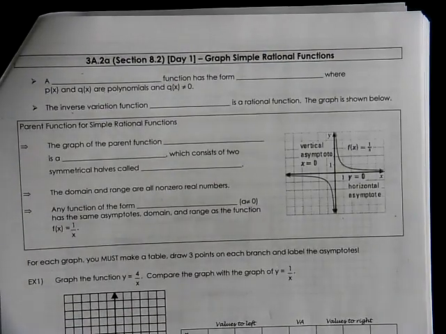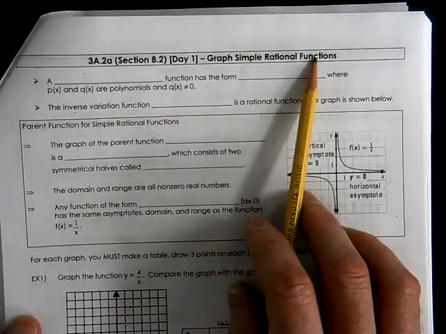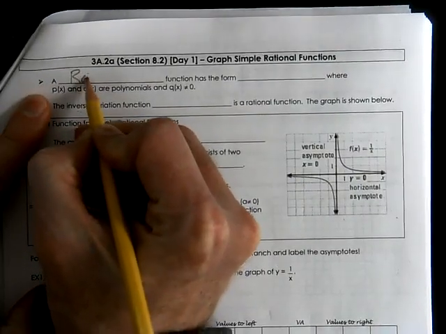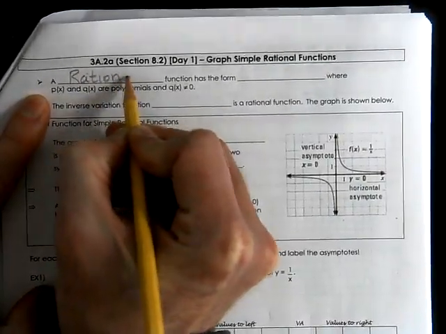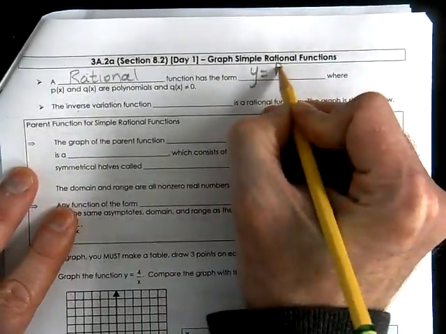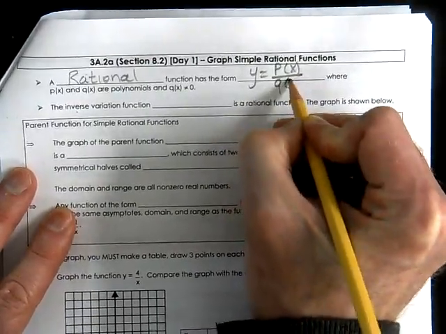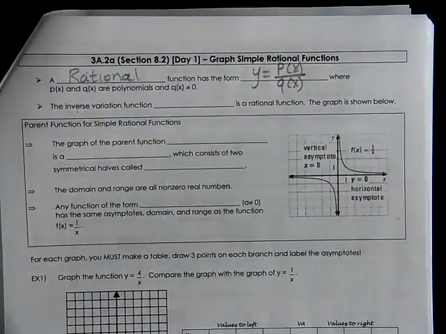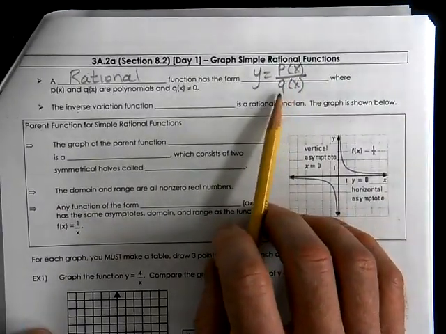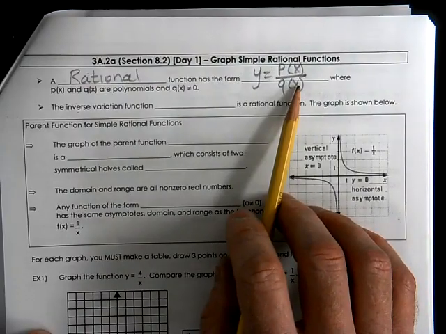This is Algebra 2 and Trig, 3a.2a. We're going to graph rational functions. A rational function has the form p of x over q of x. That could be any polynomial on top divided by any polynomial on bottom. Well, we're going to do it a little bit more basic than that.